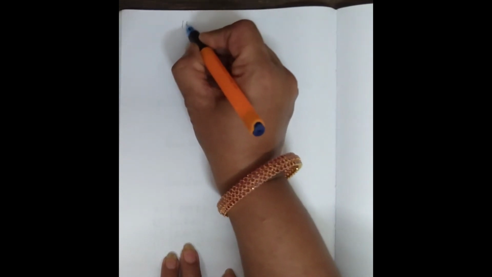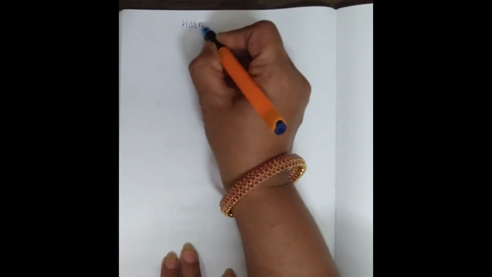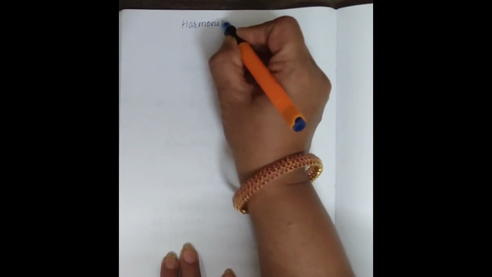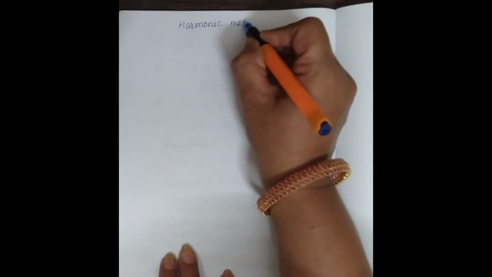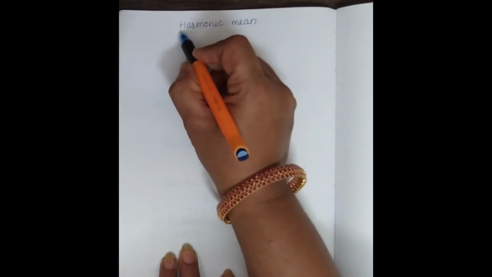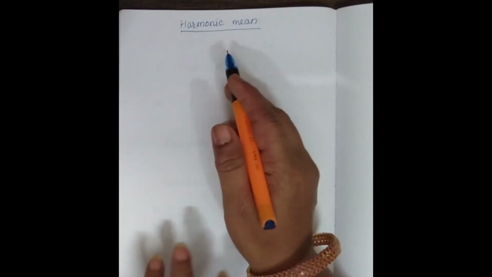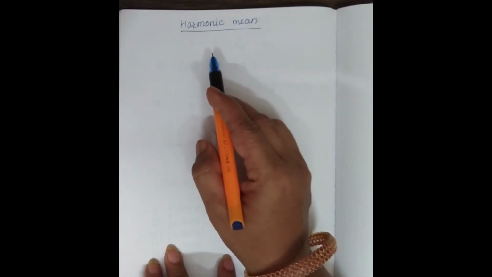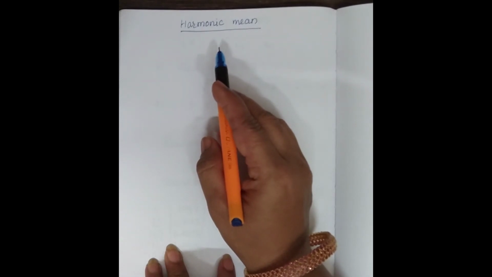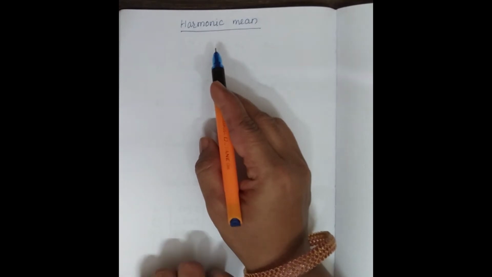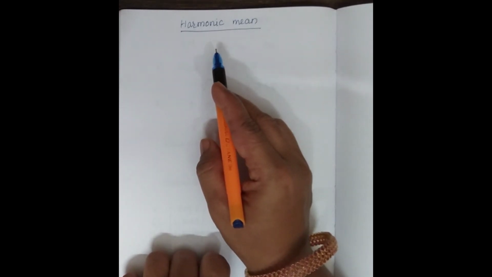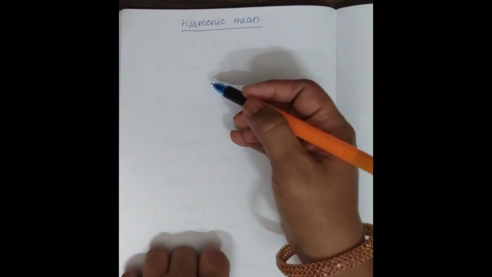Okay. The harmonic mean, after geometric mean, is the last measure. What is a harmonic mean? Harmonic mean is the reciprocal of the arithmetic mean of the reciprocals of the set of observations. Harmonic mean is nothing but the reciprocal of the arithmetic mean of the reciprocals of the set of observations. Two reciprocals come here.